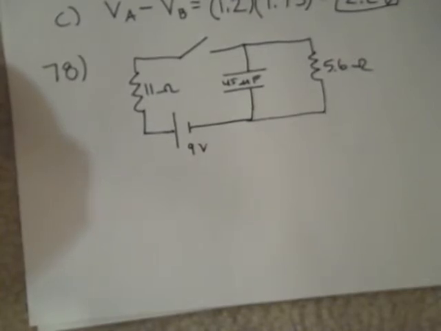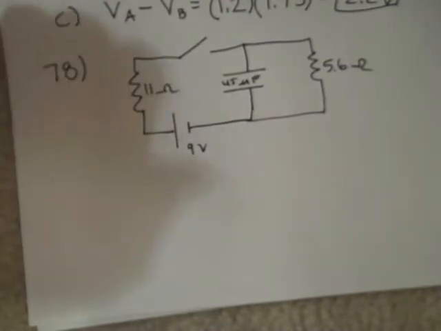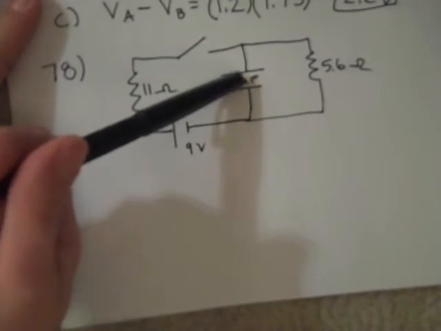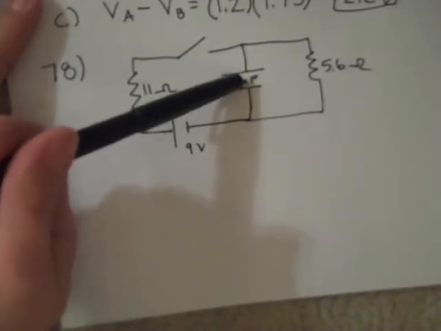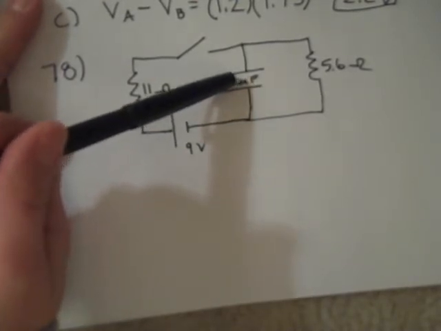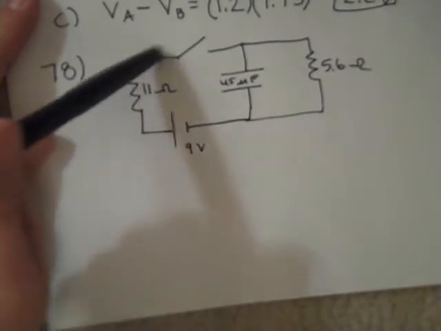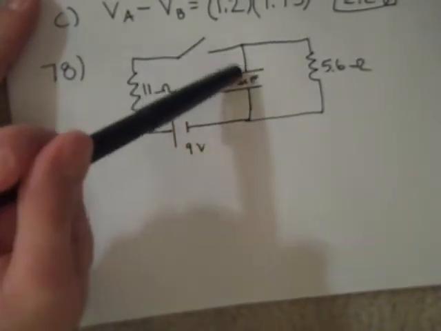switch is closed greater than, less than, or same as the current after the switch has been flipped and it's been running for a long time. Now first off, immediately after, and I'll do these in conjunction with part B, which is proving it. So immediately after the switch is closed, the 45 microfarad capacitor is just going to act like a wire, and so all the current is going to flow through just this part of the loop here.